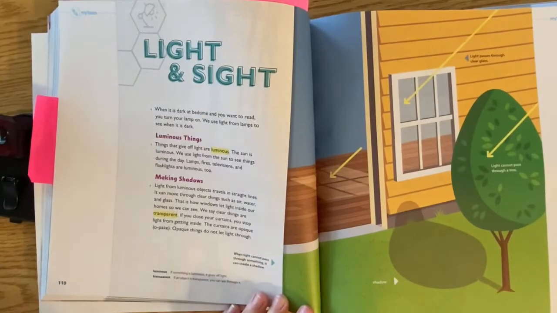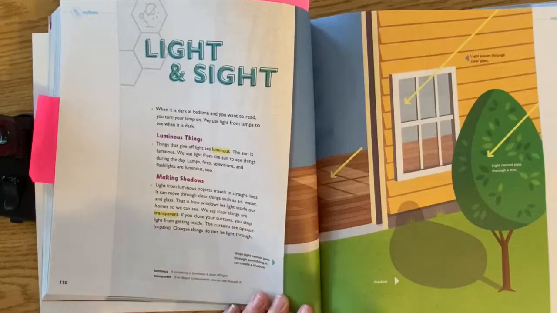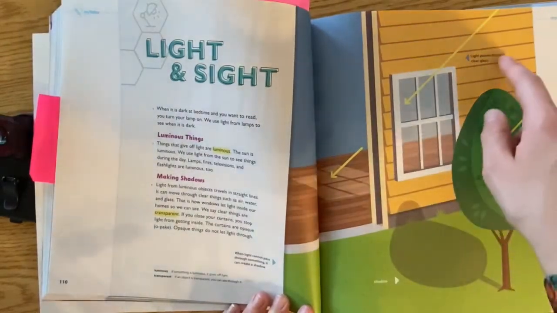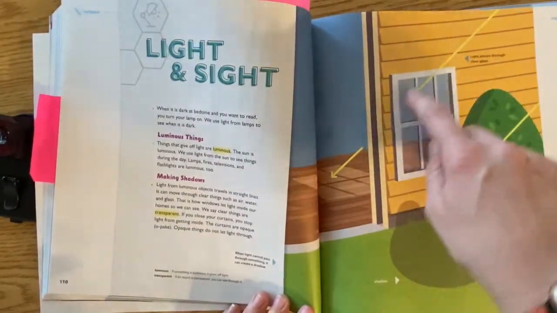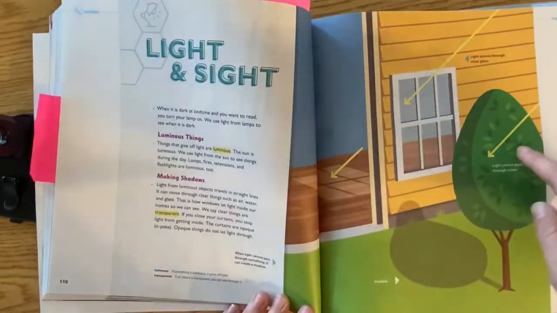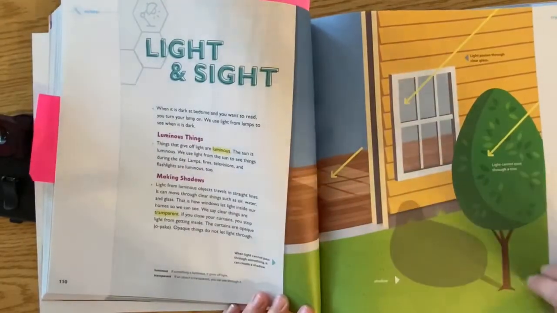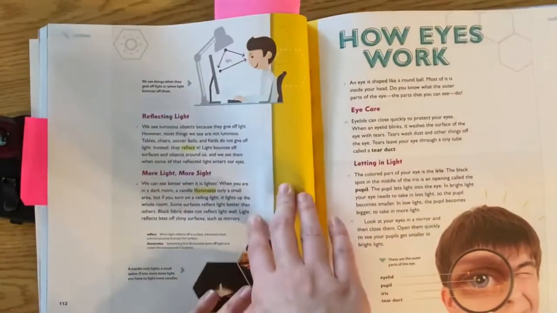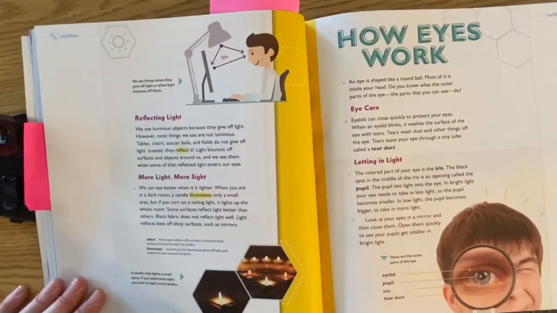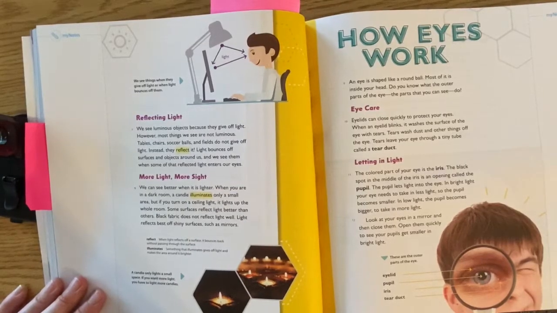When light cannot pass through something, it can create a shadow. Here's an example of that. The light passes through the clear or transparent glass, but the light cannot pass through the tree, which causes the shadow. Reflecting light. We see luminous objects because they give off light. However, most things we see are not luminous. Tables, chairs, soccer balls, and fields do not give off light.